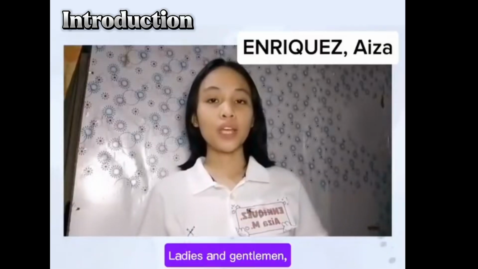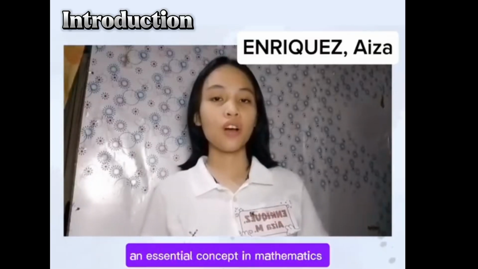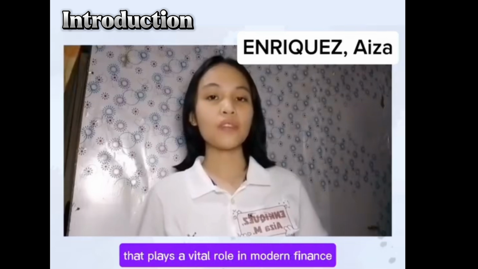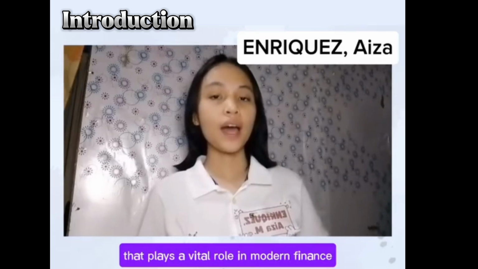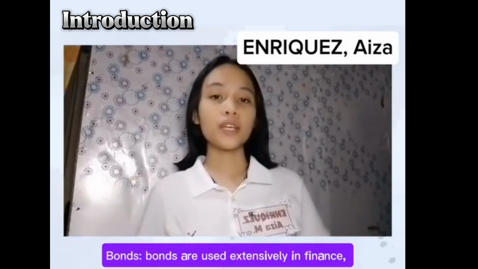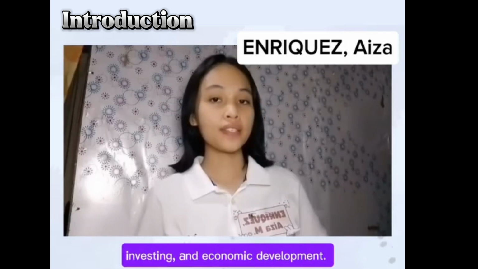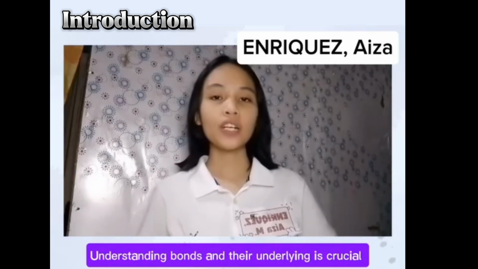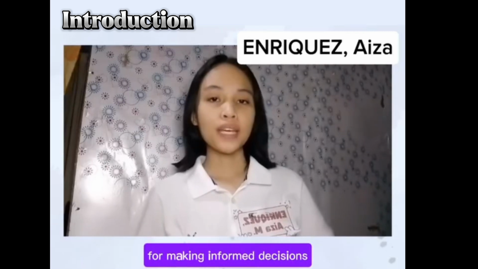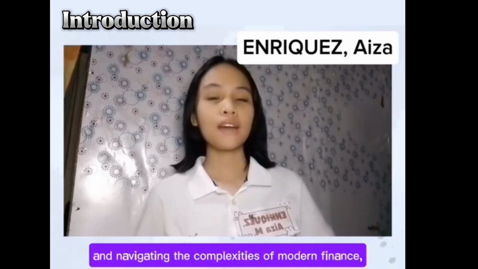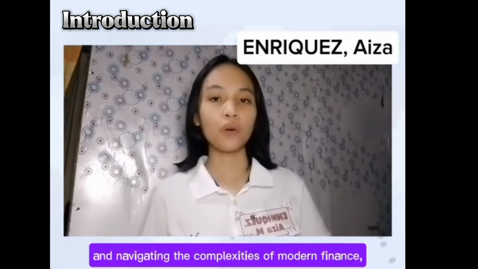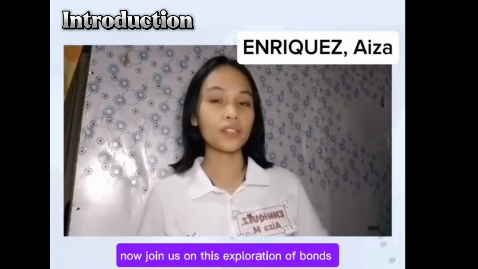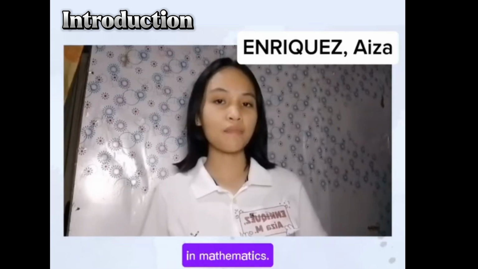Ladies and gentlemen, today we're going to explore an essential concept in mathematics that plays a vital role in modern finance: bonds. Bonds are used extensively in finance, investing, and economic development. Understanding bonds and their underlying mathematics is crucial for making informed decisions and navigating the complexities of modern finance. Now join us on this exploration of bonds and mathematics.